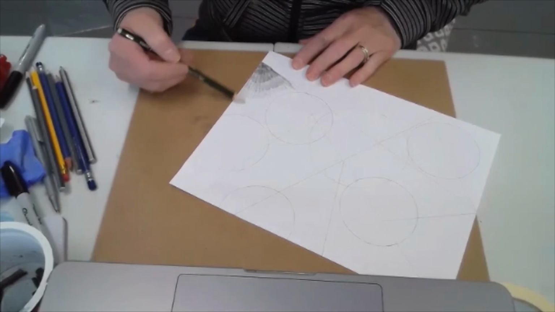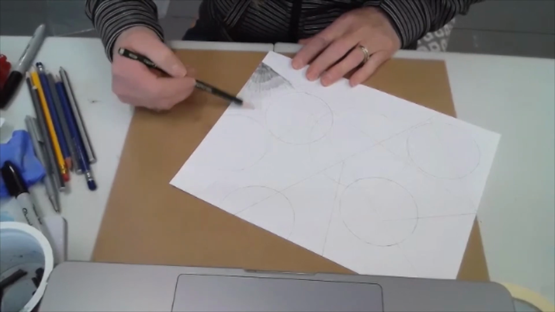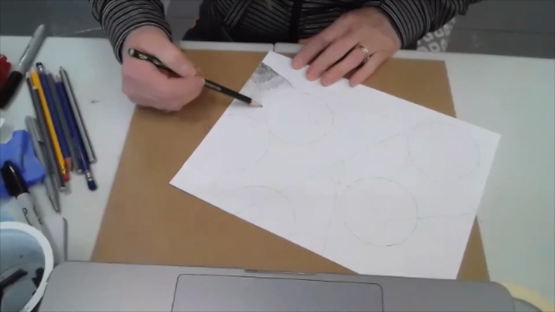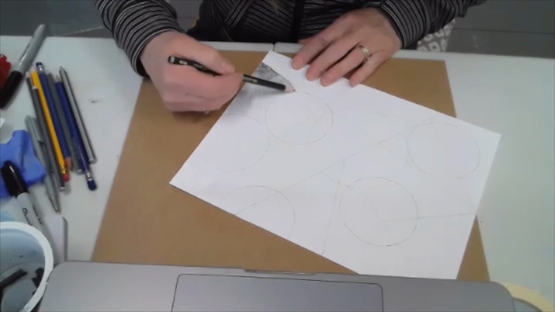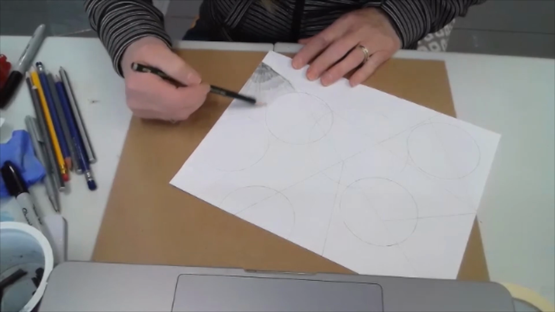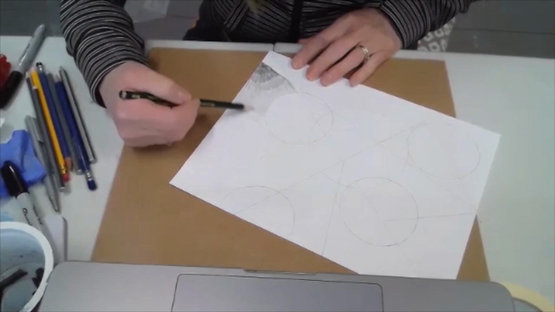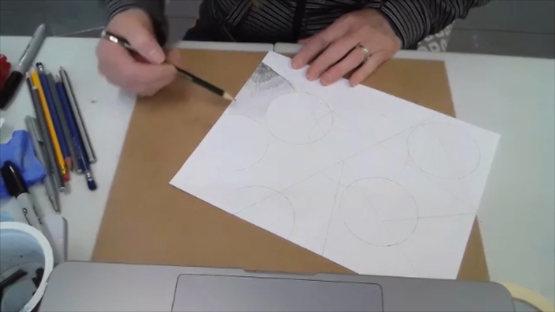So you want to have dark to light, and by the time you get to the edge of the other side, it should be white. So make sure you know that by the time you get there, you want to have white. So start to lighten it up as you get towards there.